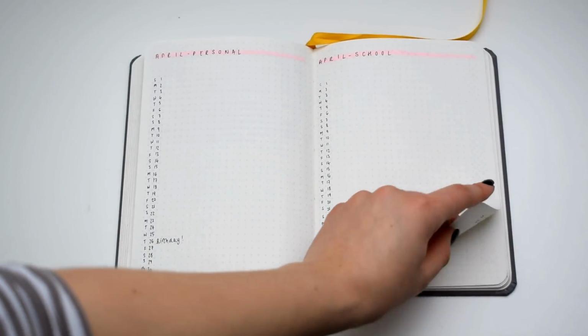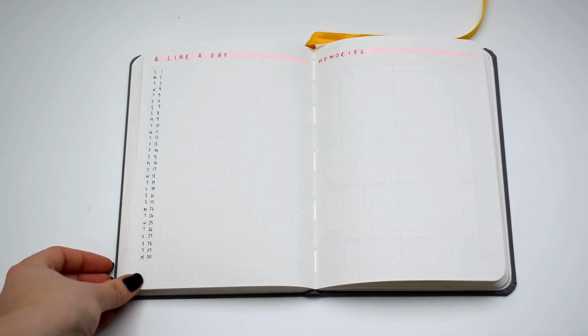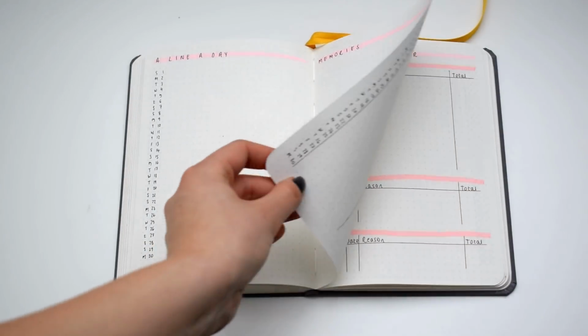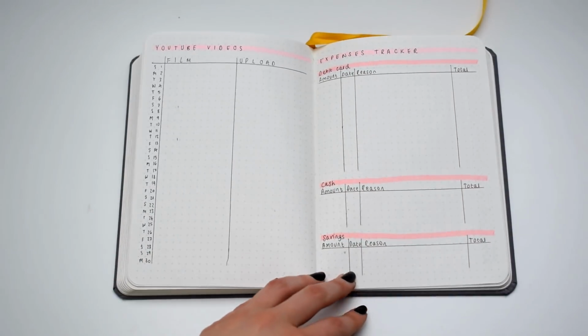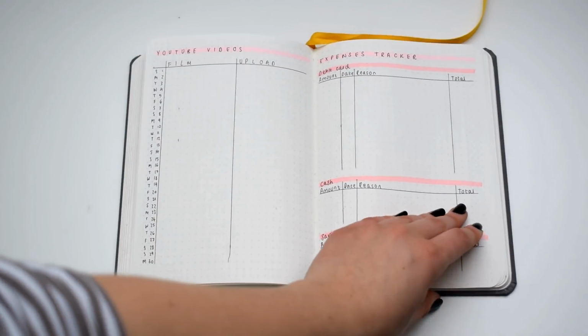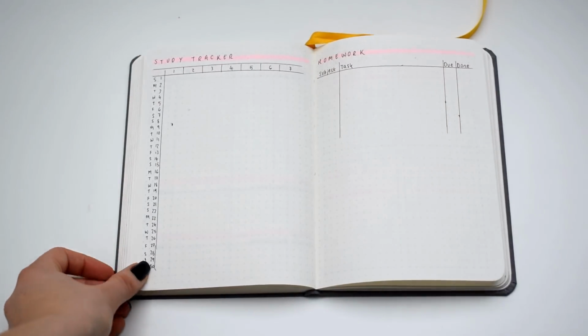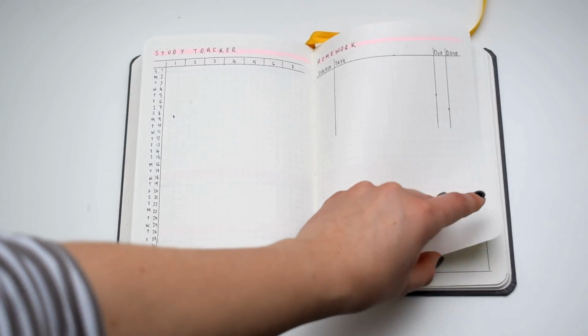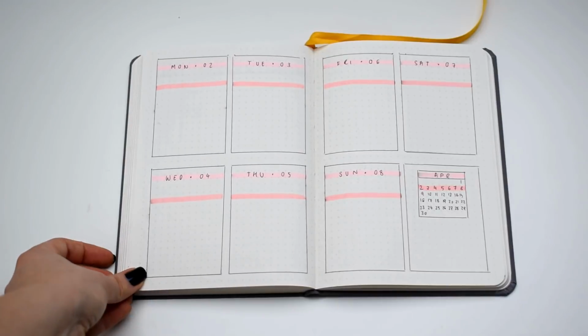So here is just a quick overview of all those spreads that I've just set up. Feel free to pause the video and have a longer look if you want to. As you can see, my style of bullet journaling is quite minimalistic. I don't really bother with any ornamental or frilly bits. I just focus on what is practical for me and what I feel I need on a day-to-day basis.